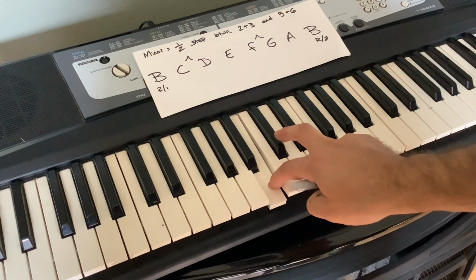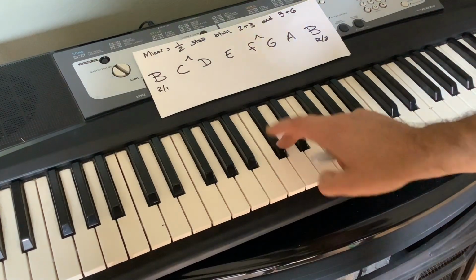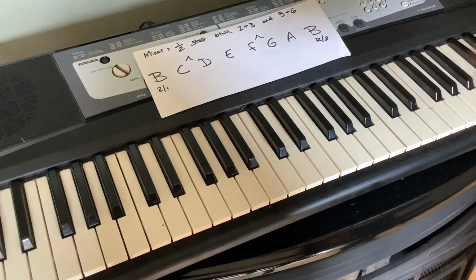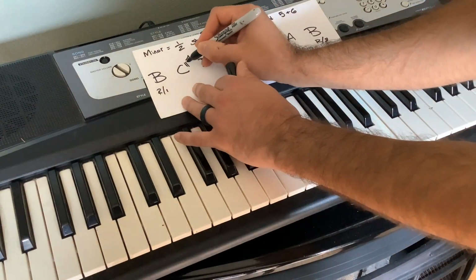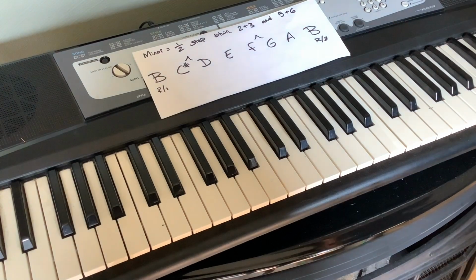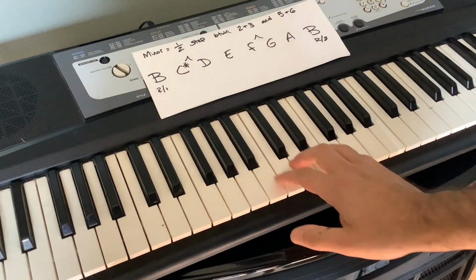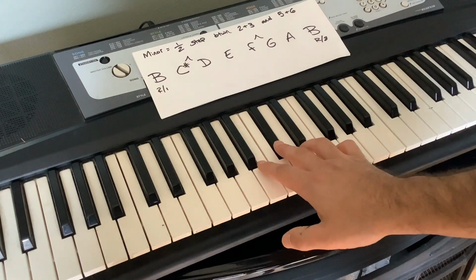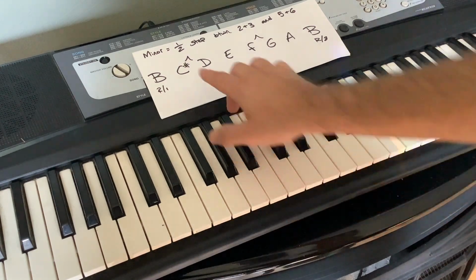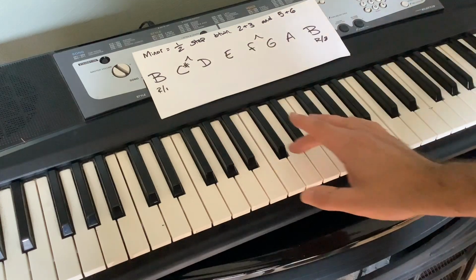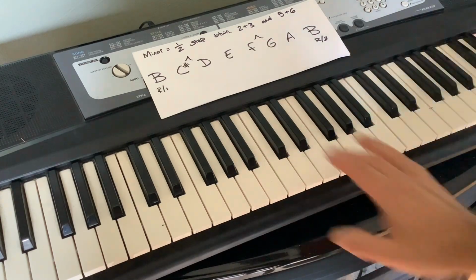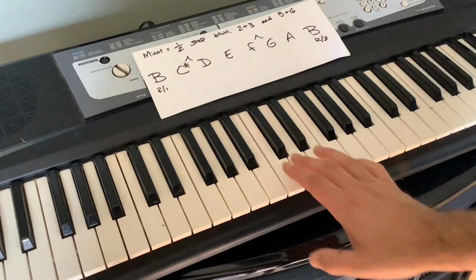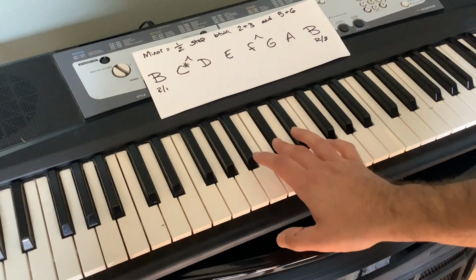There's our whole step. So what I did is I took, what note would that be? That would be C sharp. So I'm putting in my accidental. Okay. So we have B to C sharp and then D. We need a half step between C sharp and D. Do we have it? I hear Jaws. We have it. So we have B, C sharp, D.